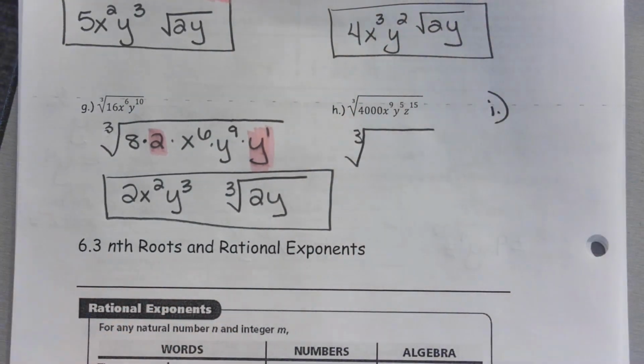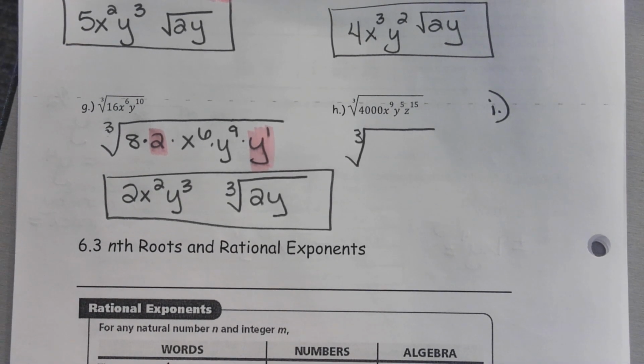I don't even know what goes in there. That's a perfect cube root. Does 125? Probably. 4,000 divided by 125 goes in there 32 times, but I think there's something bigger. 2 to the 3rd is 8, and 125 times 2 is 250.